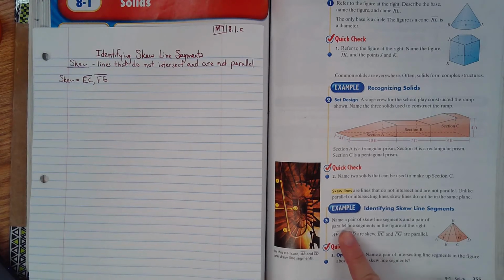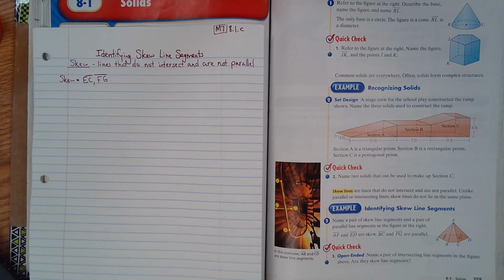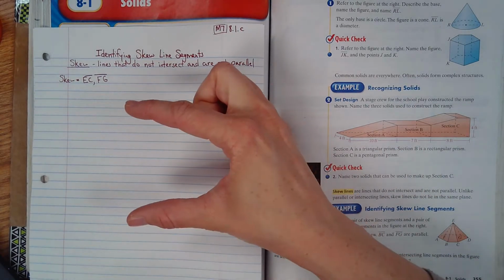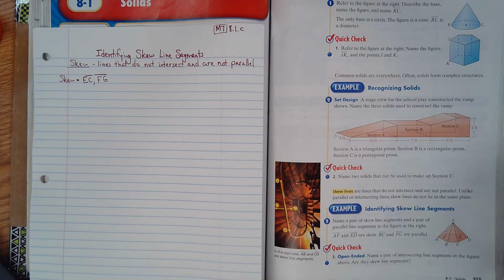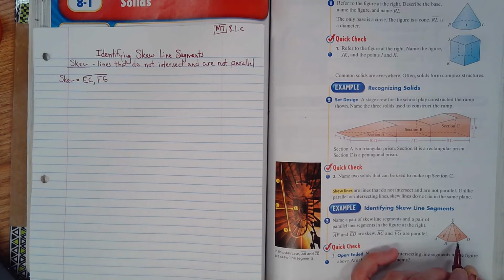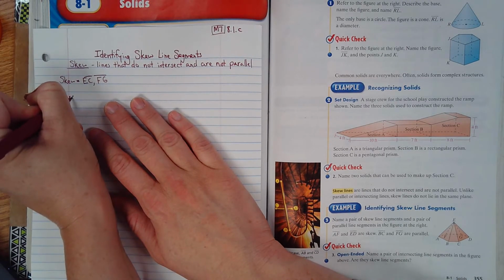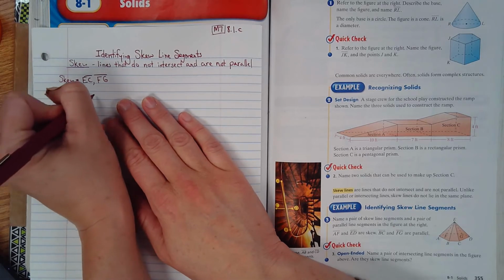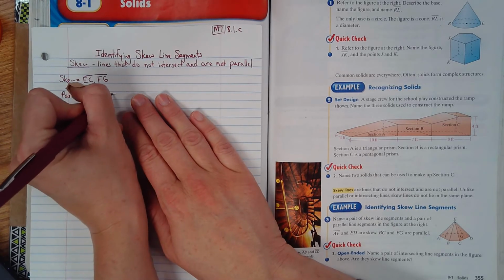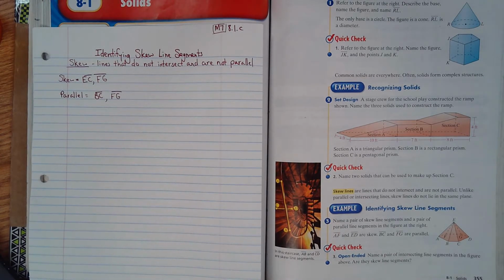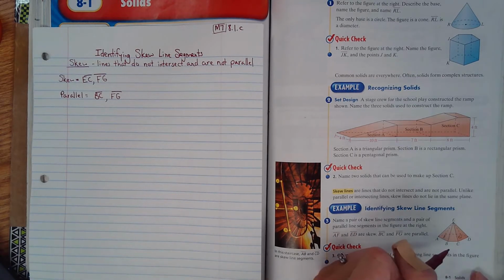And then we also have to name a pair of parallel line segments. Parallel line segments are lines that run together like a road. They're lying alongside each other, but they will never touch each other. So if I look on here, the parallel lines that we have are BC right here in the front and FG in the back. So we could say for our answer that parallel lines are BC and FG.